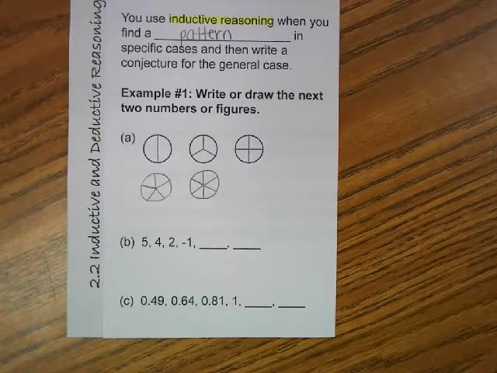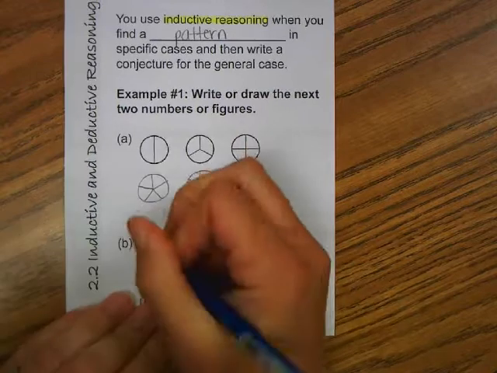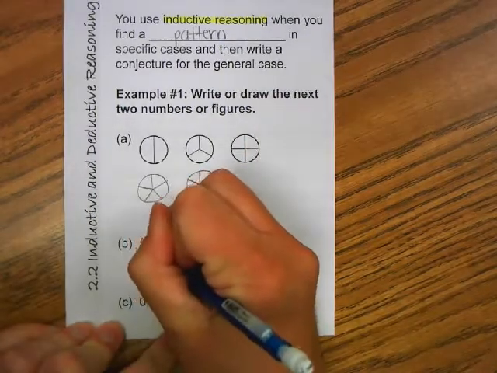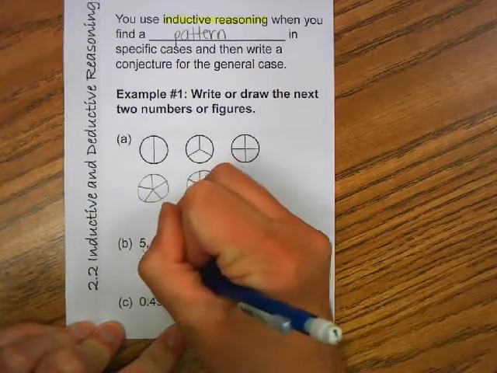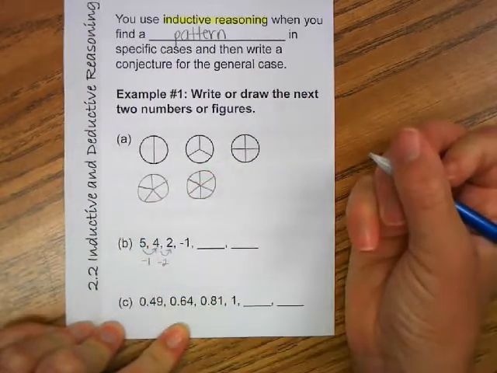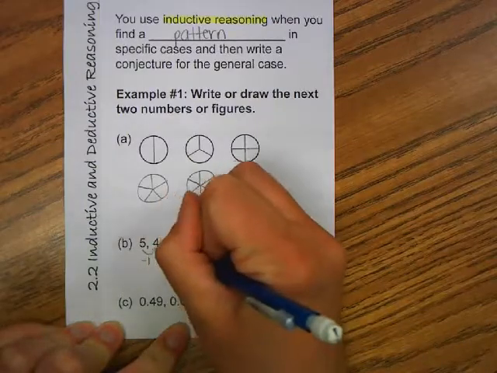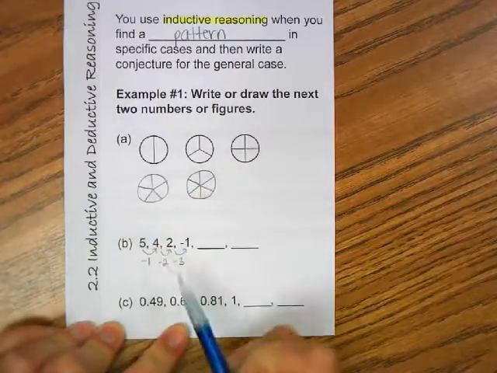So I'm going to see if there's any pattern by subtracting. To get from 5 to 4, you would subtract 1. To get from 4 to 2, you would subtract 2. To get from 2 to -1, you would subtract 3.